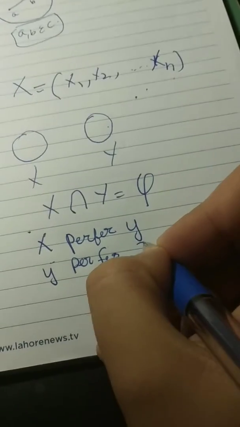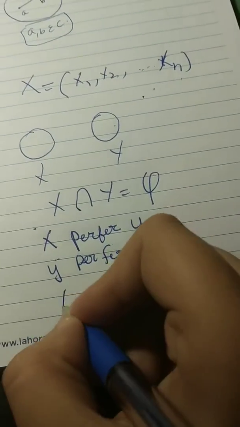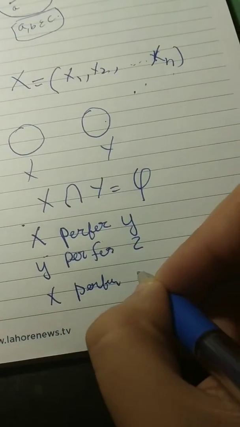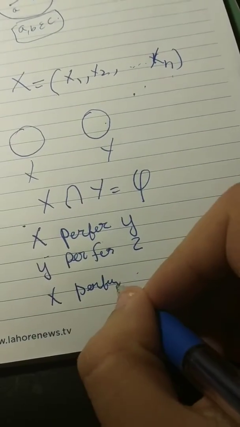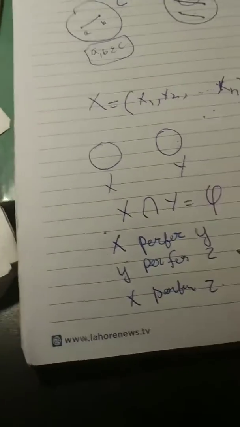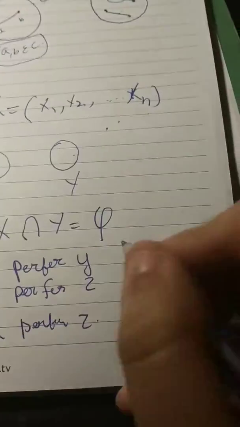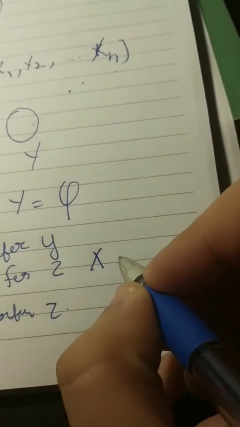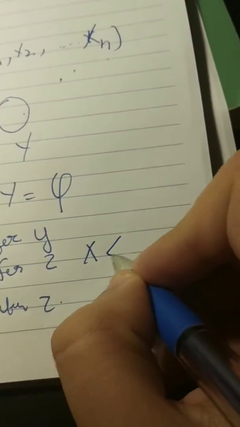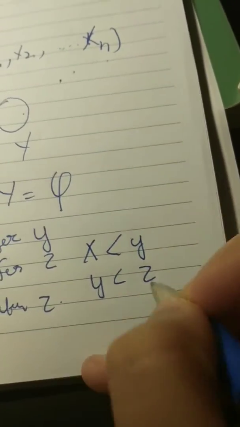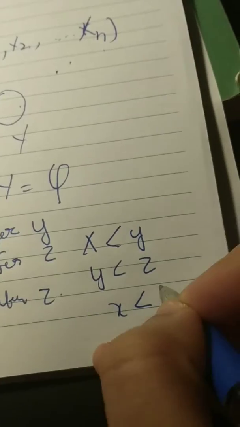In previous cases we saw that if X is smaller than Y and Y is smaller than Z, then X is smaller than Z.